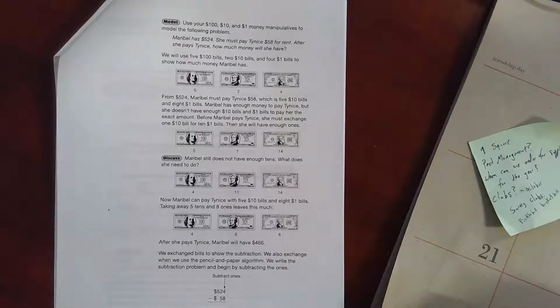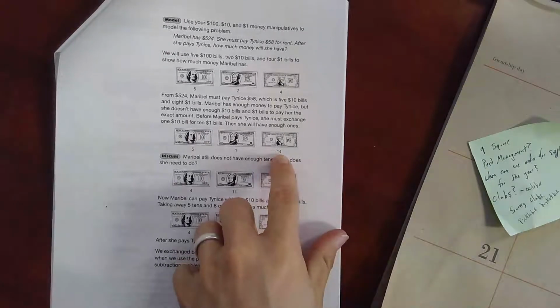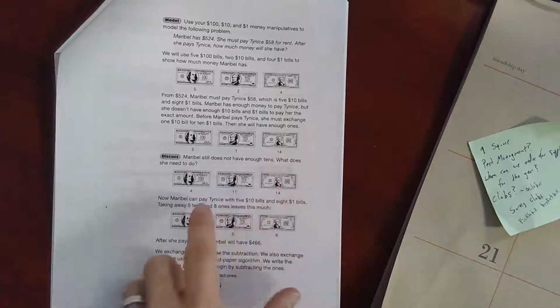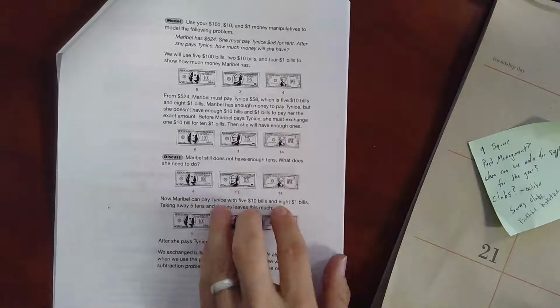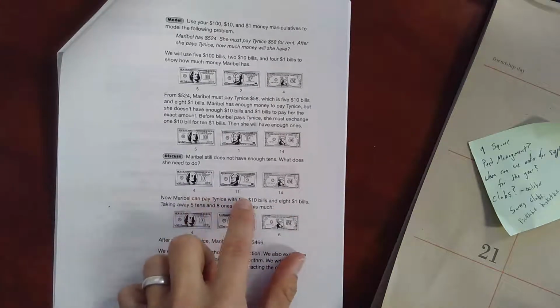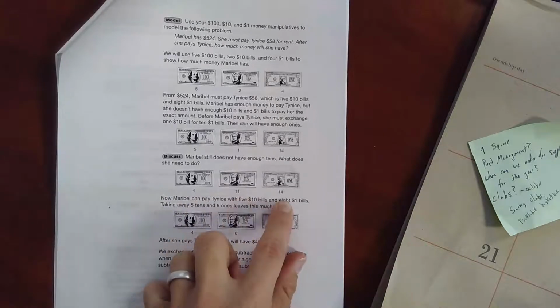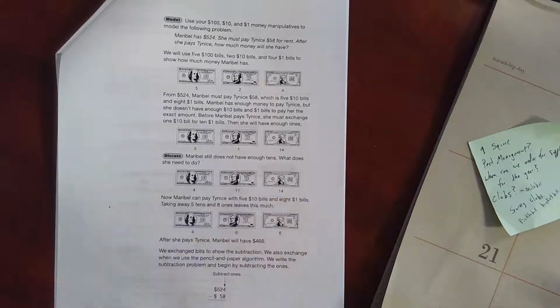Before Maribel pays Tynese, she must exchange one $10 bill for $1 bills, so she has enough ones, and then she'll have to also break 100 to have enough tens. Okay. So now she has the same amount of money, 4 $100 bills, 11 $10 bills, and 14 $1 bills. She has not lost any money, okay? But she has changed her denominations.